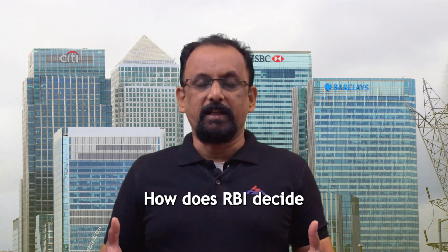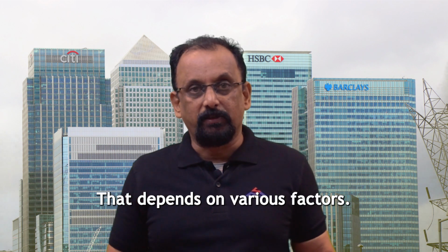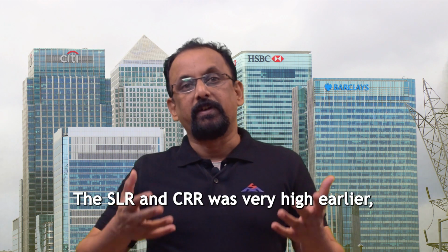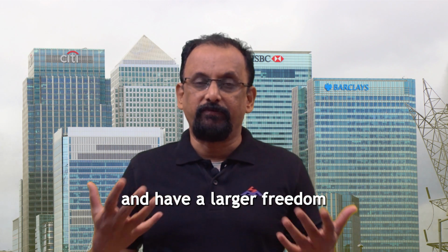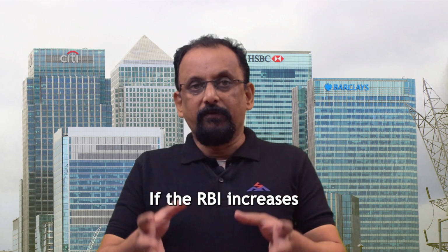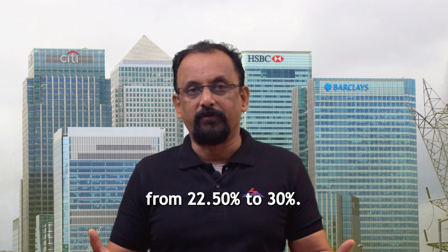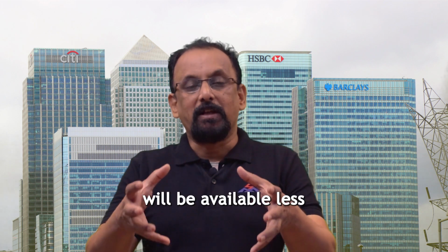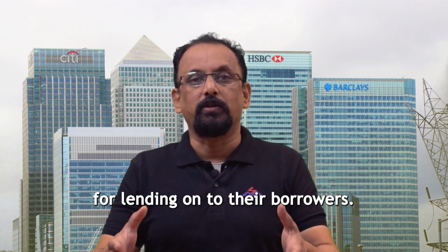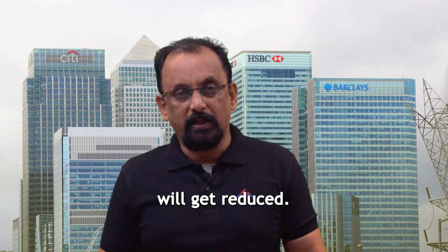Now, how does RBI decide what should be the percentage of SLR and CRR? That depends on various factors. The SLR and CRR was very high earlier, couple of decades back. Slowly it has been reduced in India to make sure that banks have a larger role to play and have larger freedom to create credit in the economy. If the RBI increases the SLR and CRR, for example, they take it, let's say, from 22.5 to 30%, then that much of a fund will be available less with the bank for lending on to their borrowers, in which case the credit creation in the economy will get reduced.